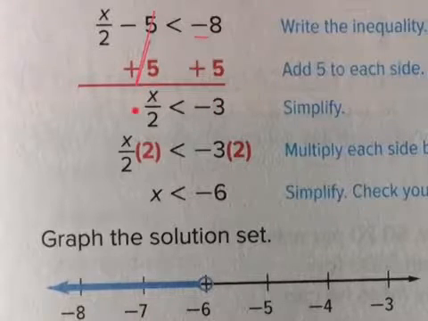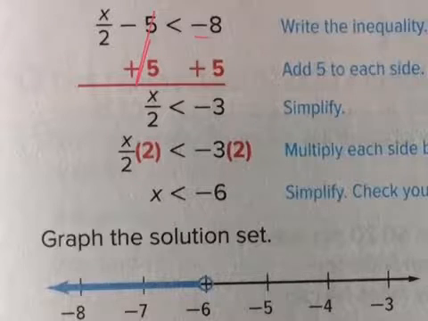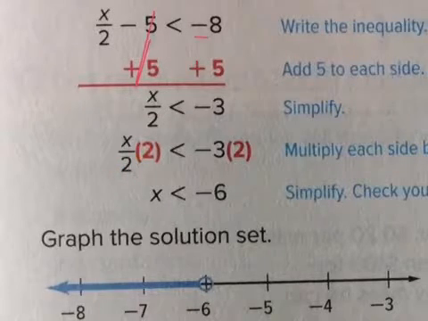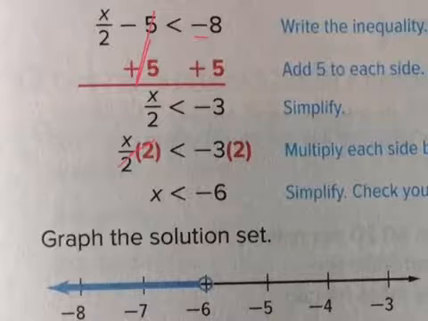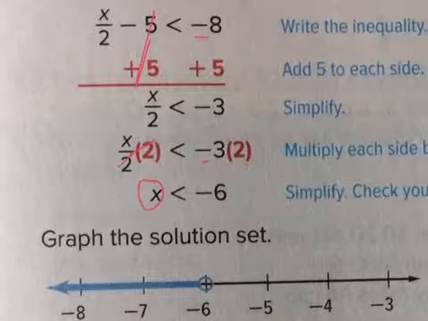Now we can do the multiplicative inverse that I was talking about. But here they didn't put it over 1. They just put the 2. So what happens here is these two cross-reference each other, okay? So the 2 is gone, and we're just left with the x. And on the other side, we have negative 3 times 2, which is going to give me negative 6. So x is less than negative 6.